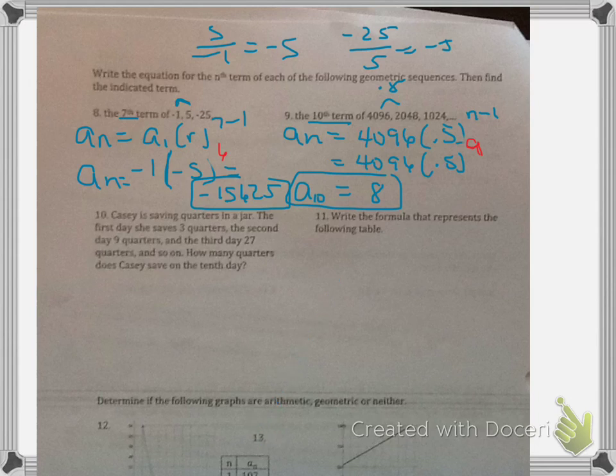All right, so this one, Casey saves quarters in a jar. The first day, oops, I gotta put it up here. The first day he puts 3 quarters in. Then the second day he puts 9 quarters in. Then the third day he puts 27 quarters in.